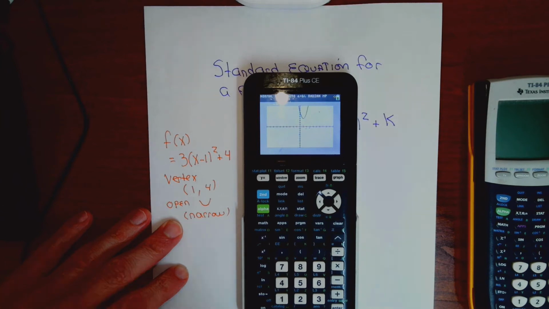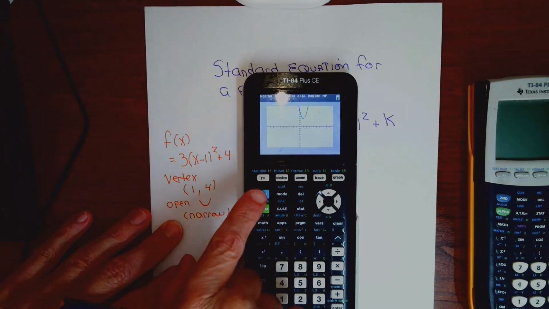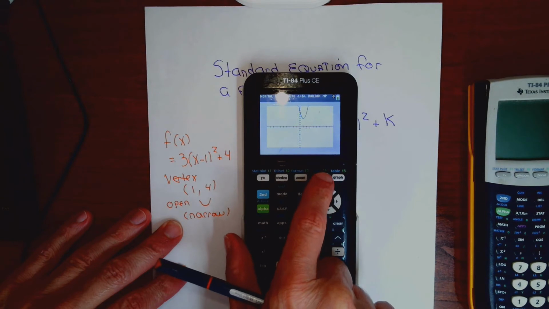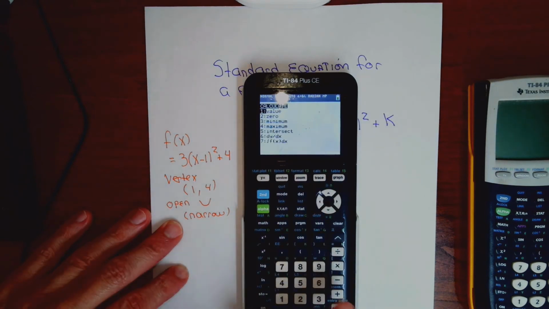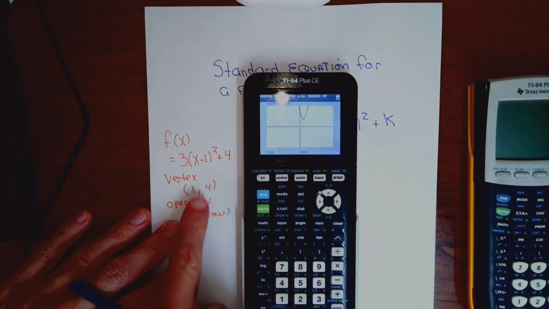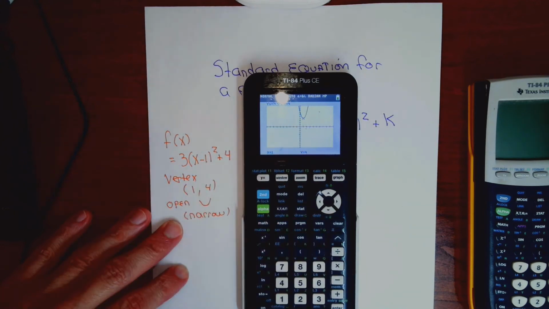And let me show you that this is the point 1, 4. I'm going to go second, calc, hit enter, tell my calculator to plug 1 in, and it shows that the vertex there is the point 1, 4. This is a narrowish parabola because of that 3, and it opens up.